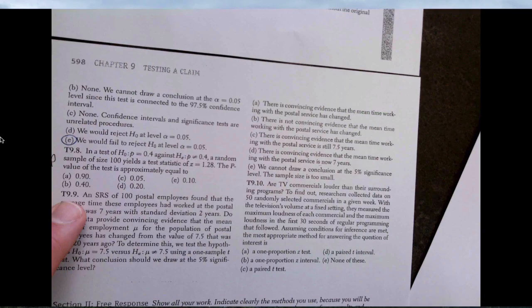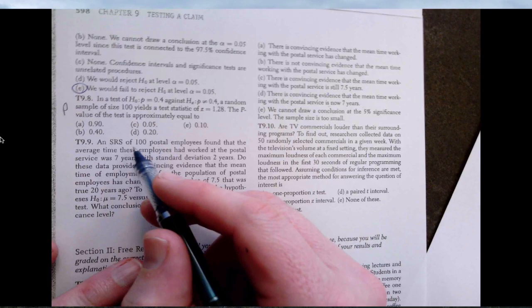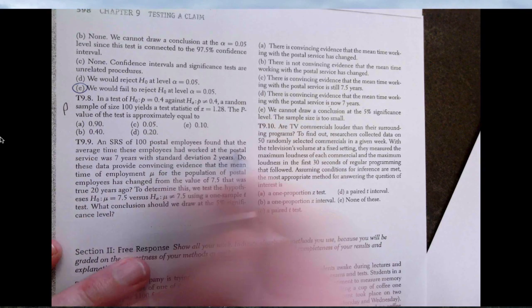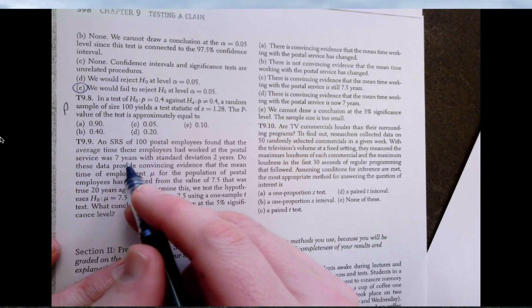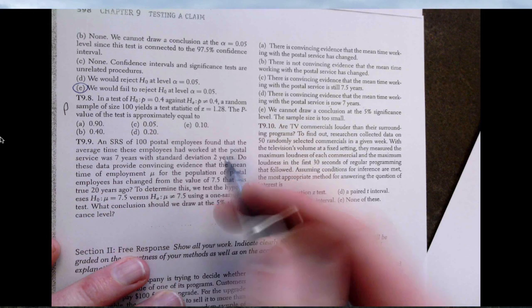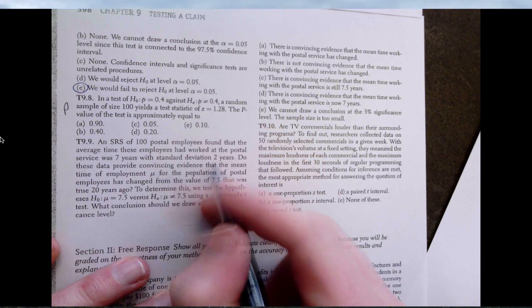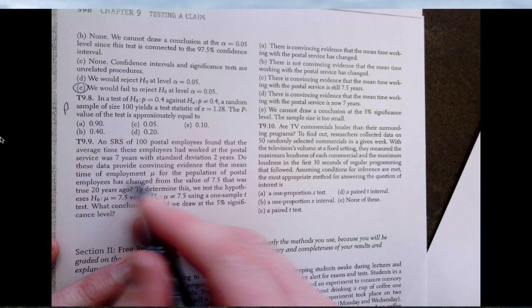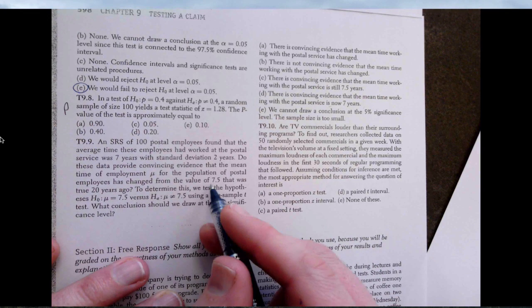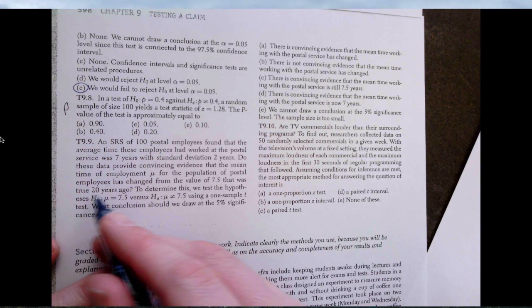All right, the next one we're going to go to is 9. Okay, 9 says a simple random sample of 100 postal employees found that the average time these employees had worked at the postal service was 7 years with standard deviation 2. Okay, so we've got a mean and standard deviation. Do these data provide convincing evidence that the mean time of employment mu for a population of postal employees has changed from the value of 7.5 that was true 20 years ago?